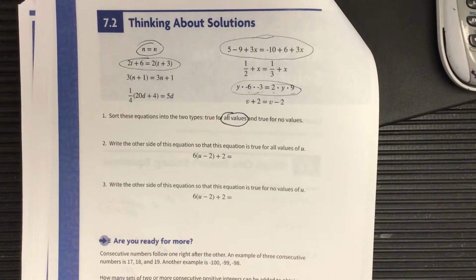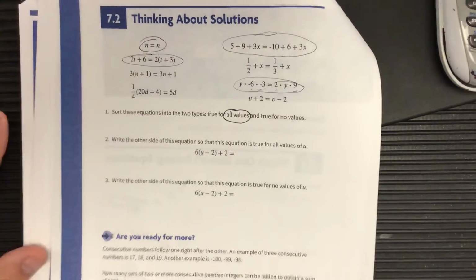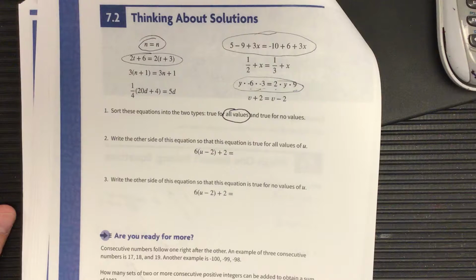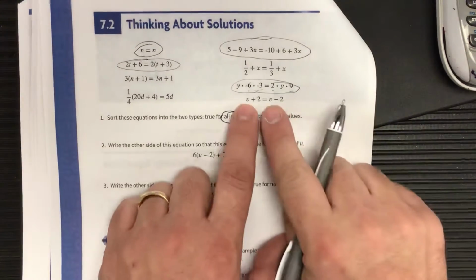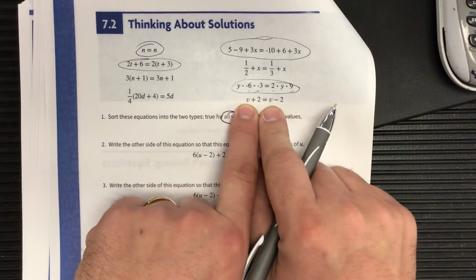Now, no values. Remember what that means with our line. They will not cross. That means the slopes are the same. The g2 equals g minus 2. Yeah, so you see all the slopes there would be the same. They both have 1v.